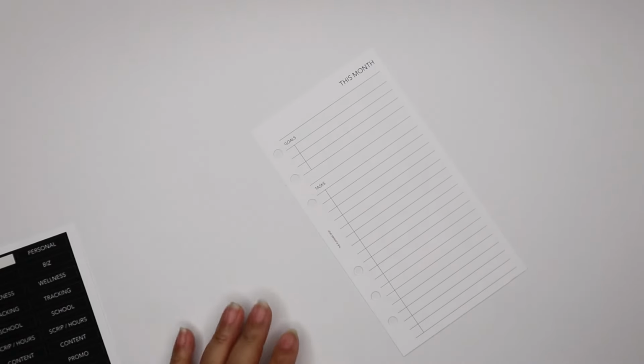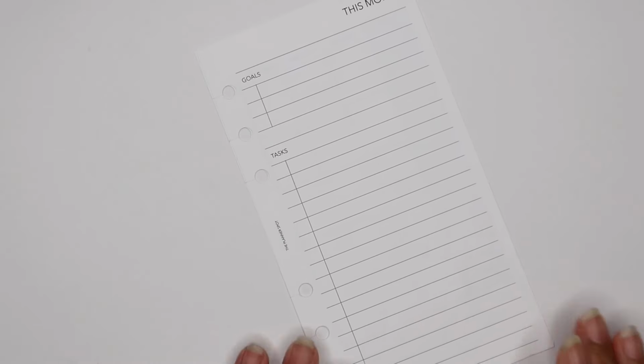All right, this will be easier. And let me zoom in just a little bit. All right.